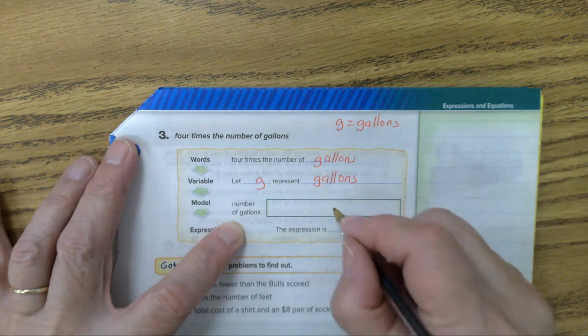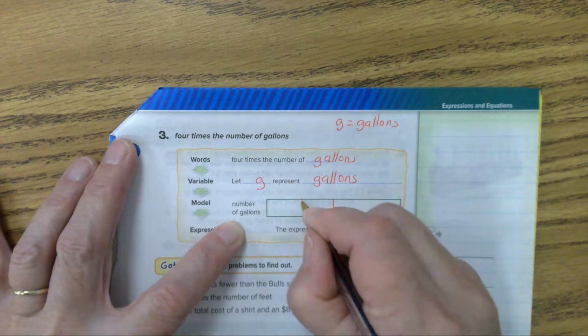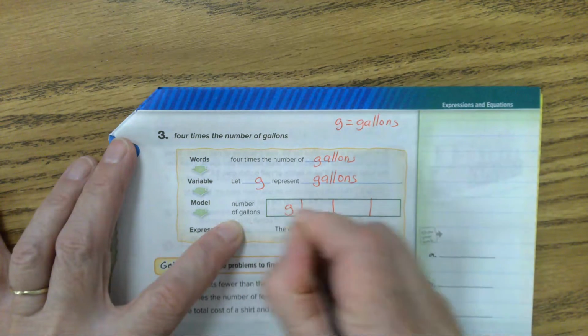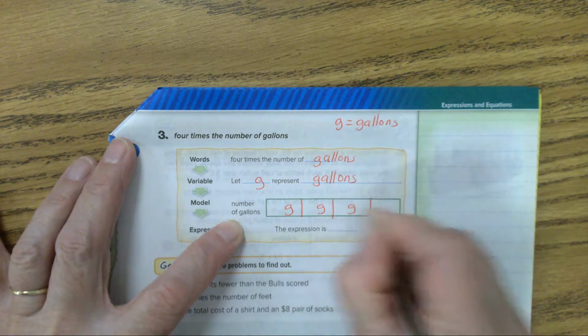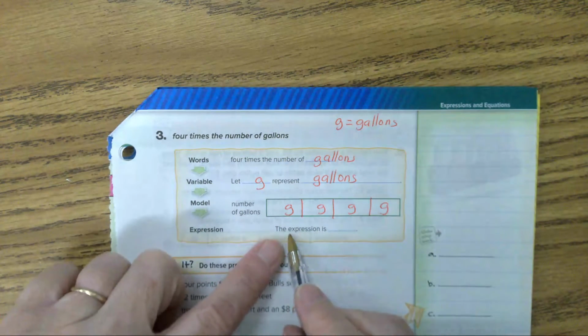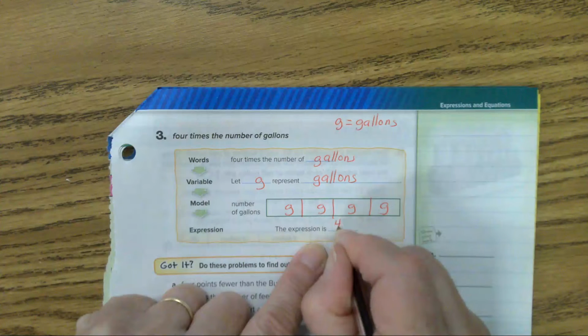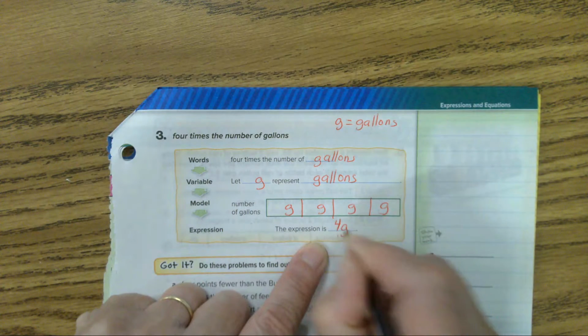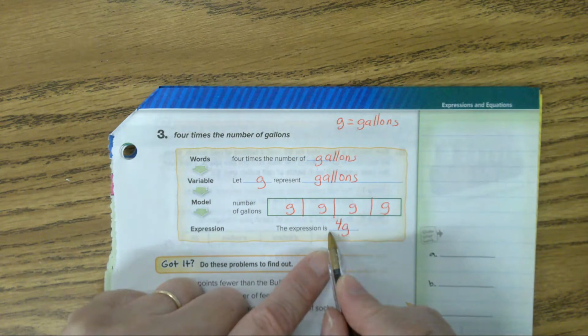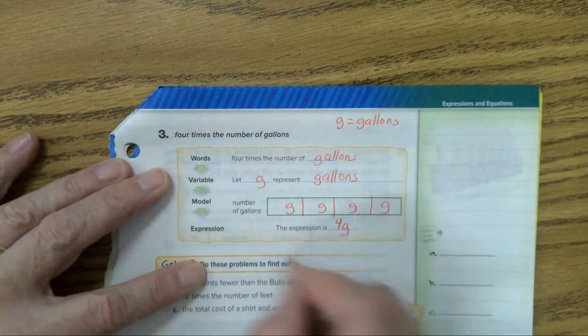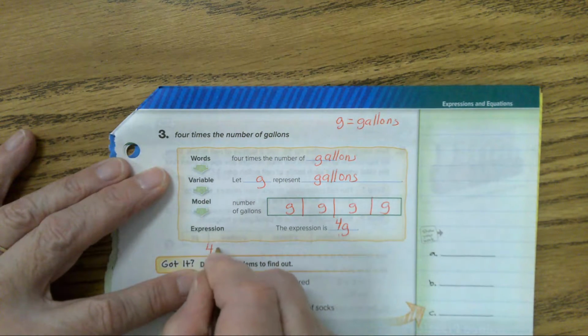So let's cut this box into 4 pieces and just put a G in each piece. The expression is 4 times G. Now kids, in algebra, when a number is next to a variable, that means we are multiplying. You could do 4 dot g, that means the same thing.